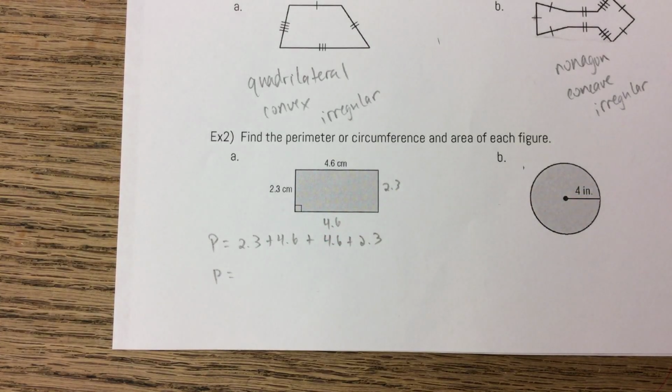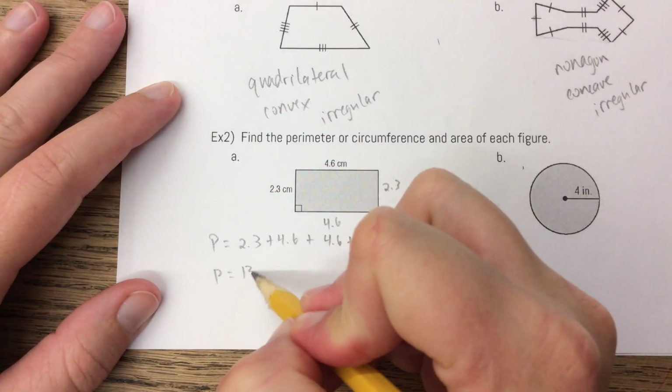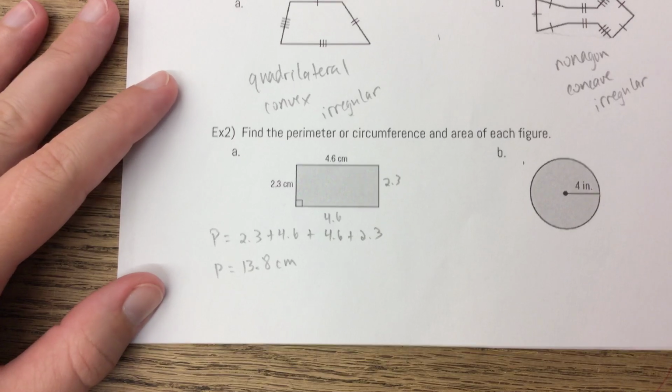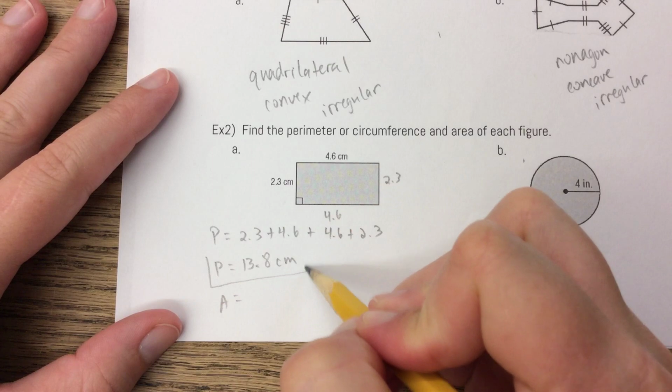And see what that gives us here. So I have two 2.3s and two 4.6s. So that gives me 13.8 centimeters. Okay, and then if we're going to do area, area is length times width.